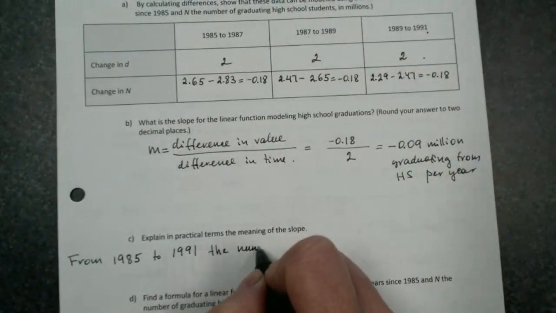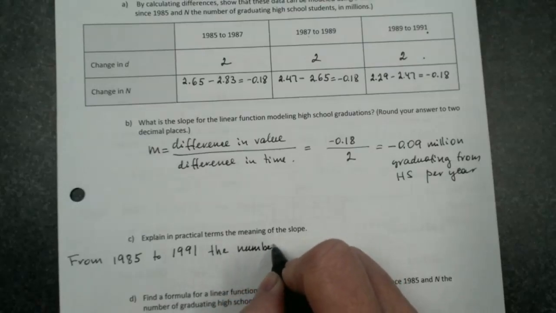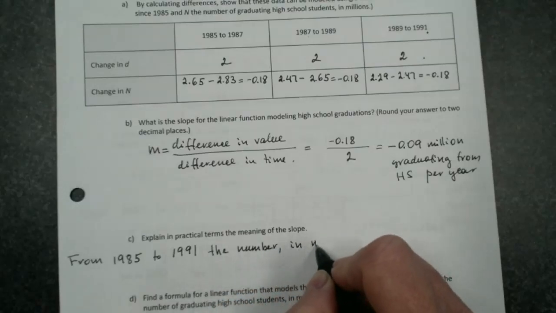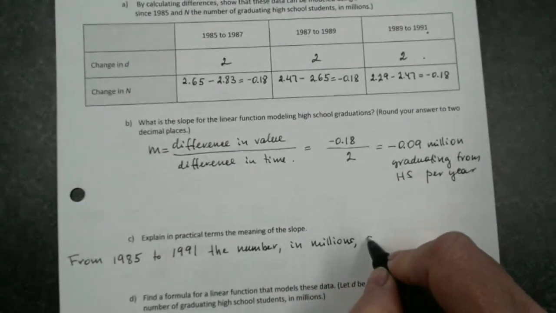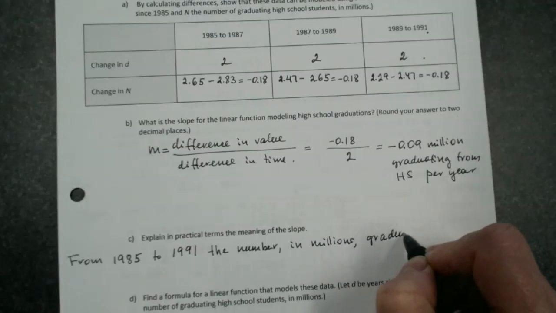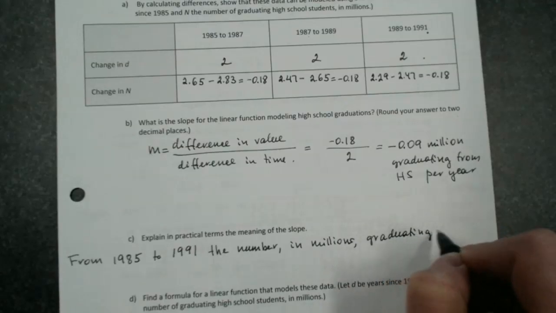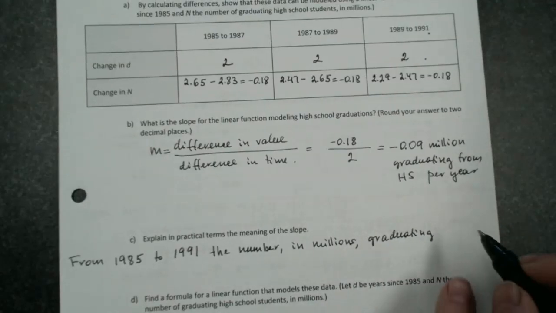The number in millions graduating from high school.